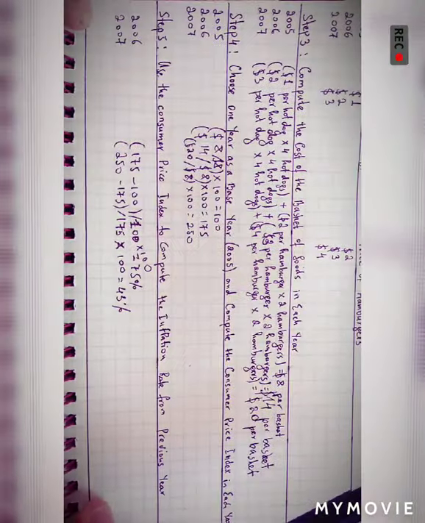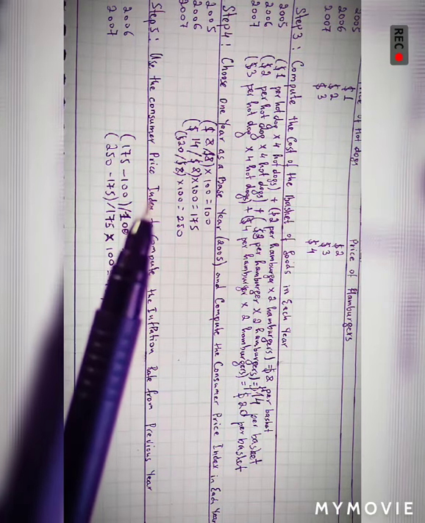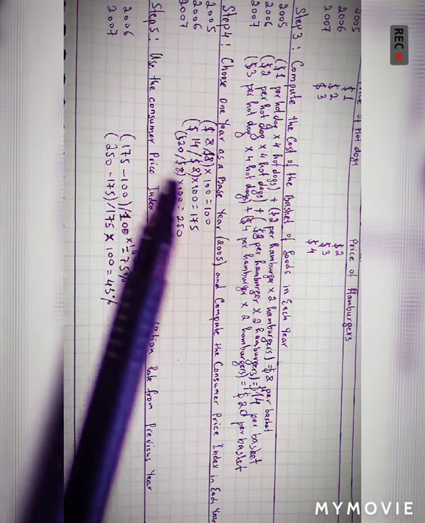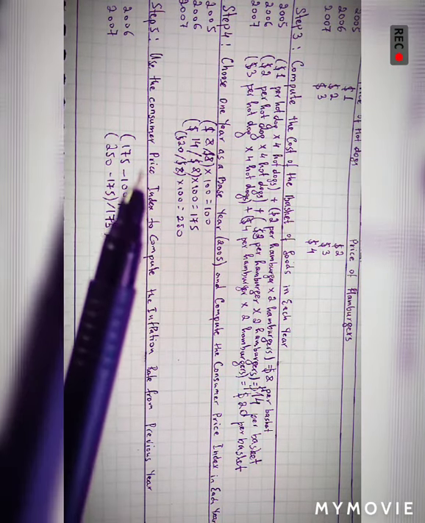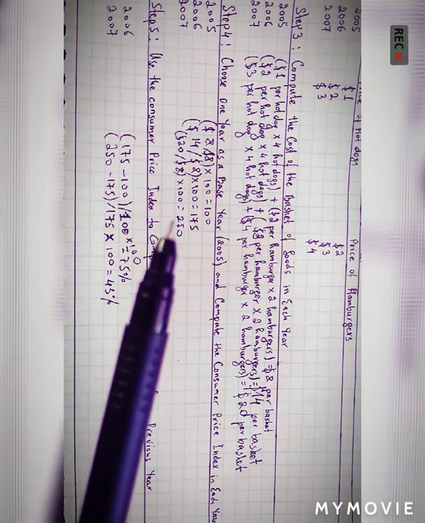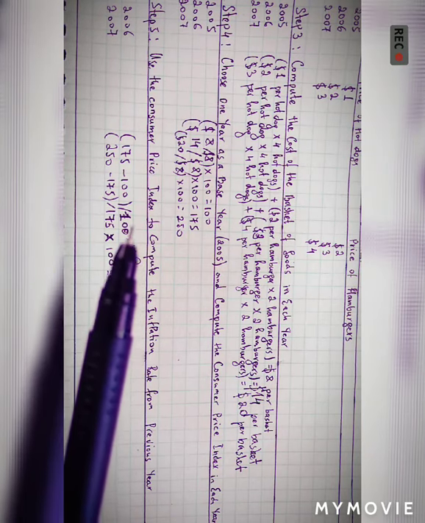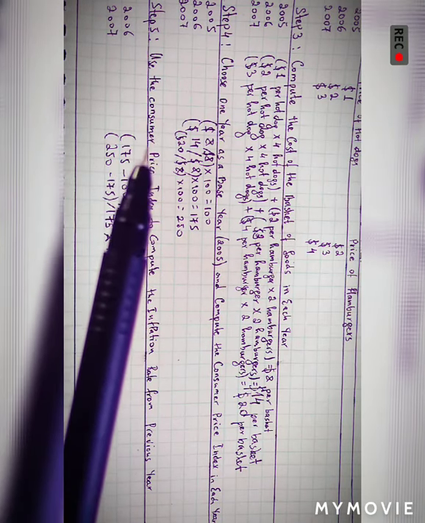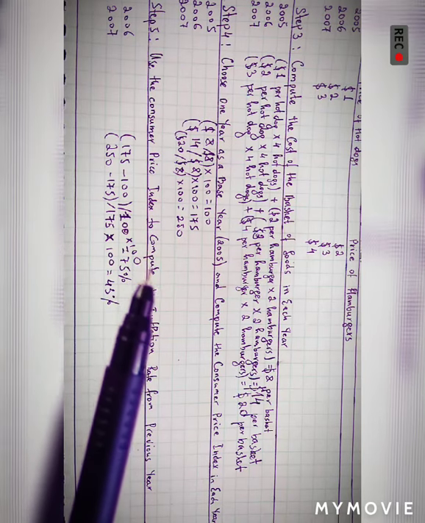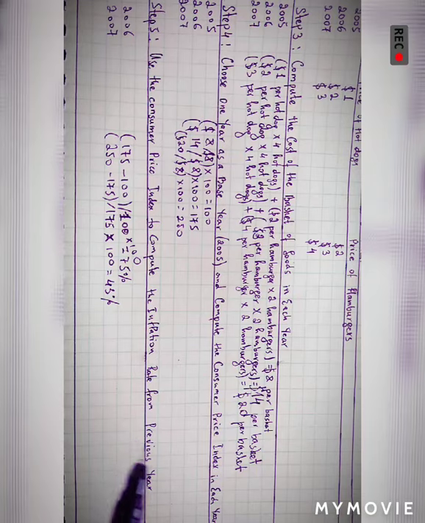How about step 5? Step 5 is to use the consumer price index, because we have already calculated it. As I have mentioned, we use the consumer price index in order to measure the inflation rate, right? So we use the consumer price index to calculate the inflation rate from the previous year.